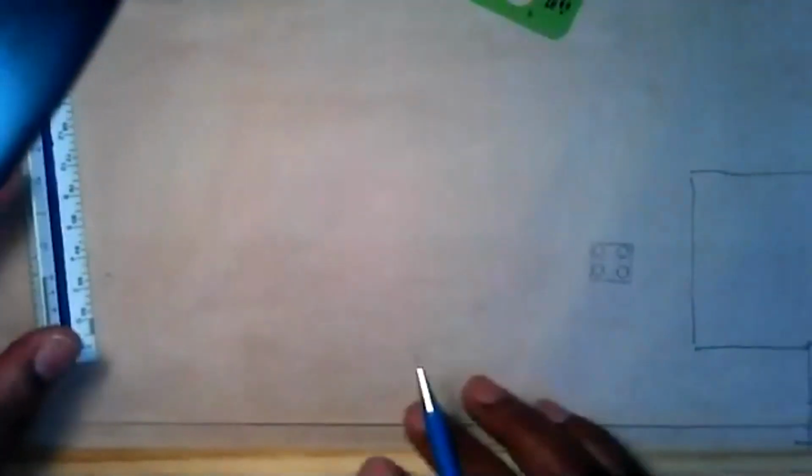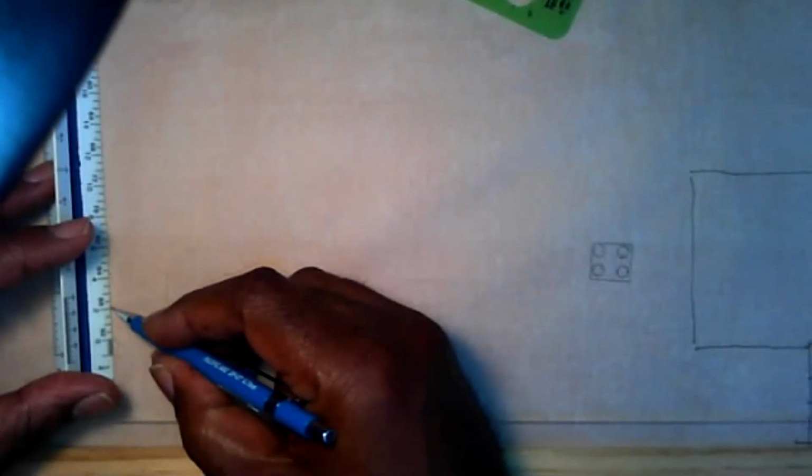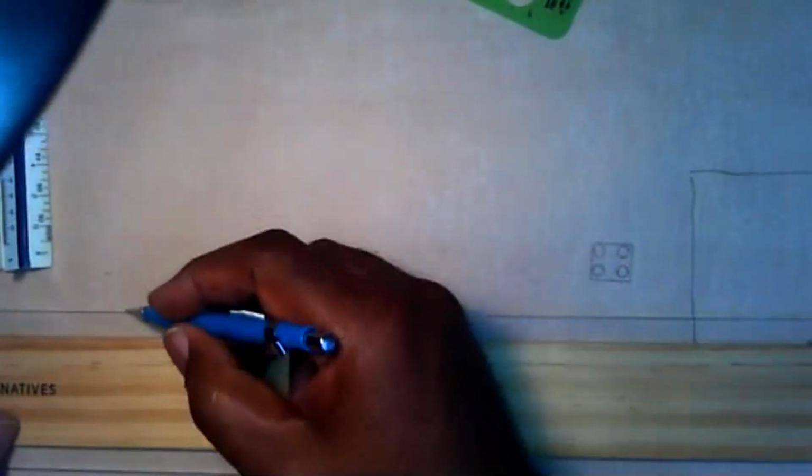I'm going to show the depth of my countertop, which is 2 feet. So I'm going to come over here. 2 feet is the depth of my countertop that I'm going to be showing. So I'm going to draw this here.